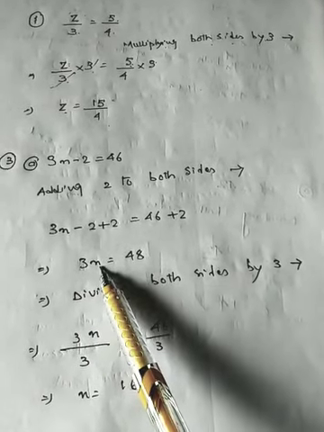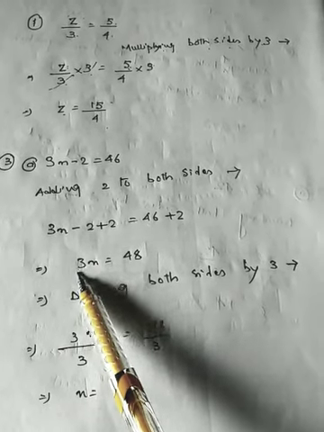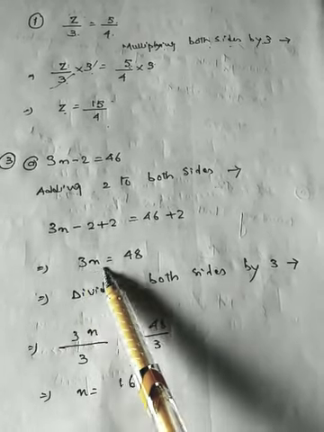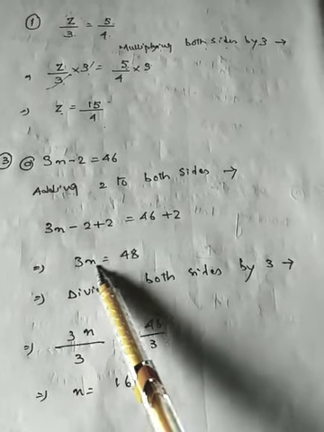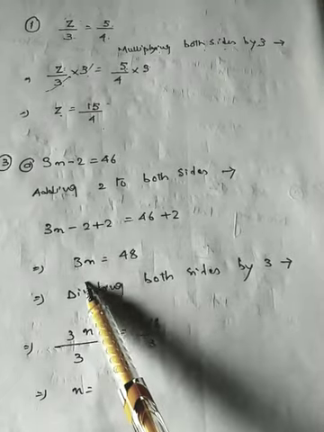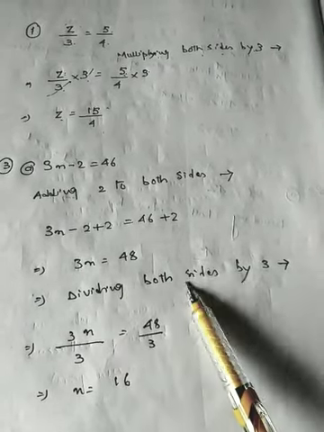Now with the unknown number, what is there? That is with the variable, which number is there? 3. It is in the multiplication form. So if I have to remove this 3, we have to divide by 3. Okay, then it will be reduced. So if I am dividing the left hand side by 3, the same thing we have to do on the right hand side also. So dividing both sides by 3.